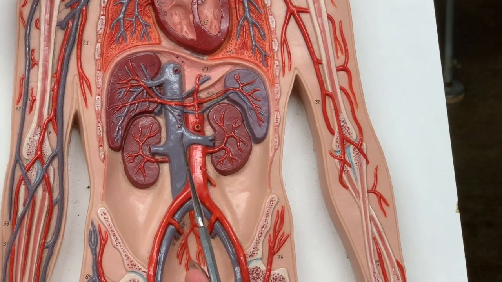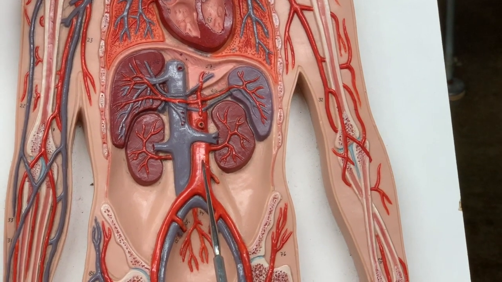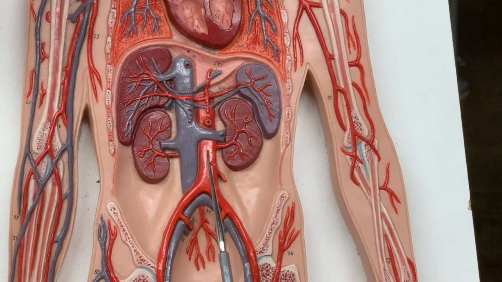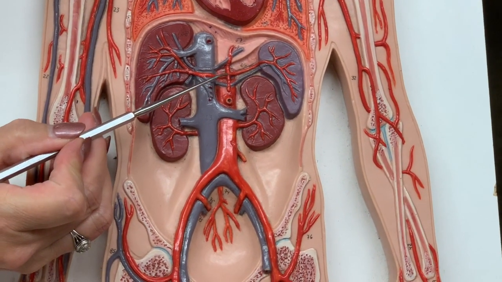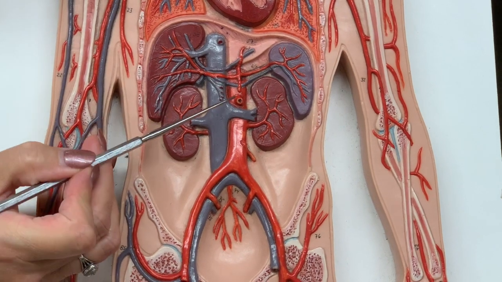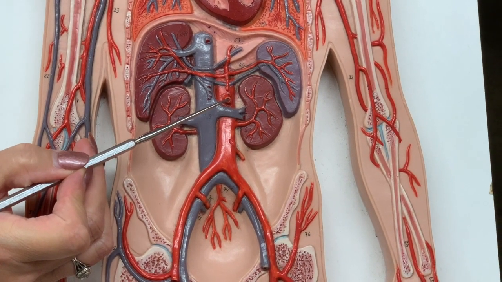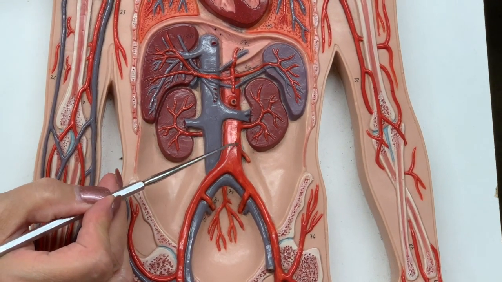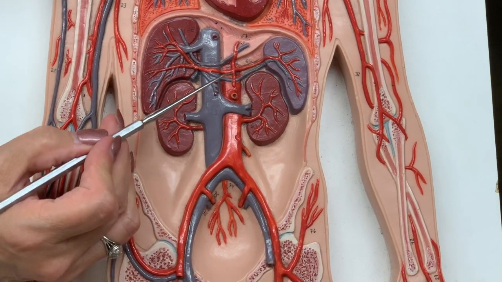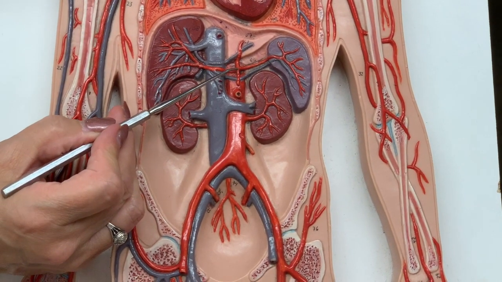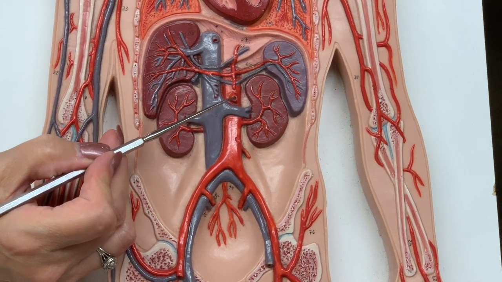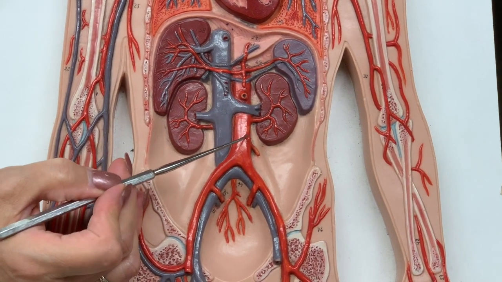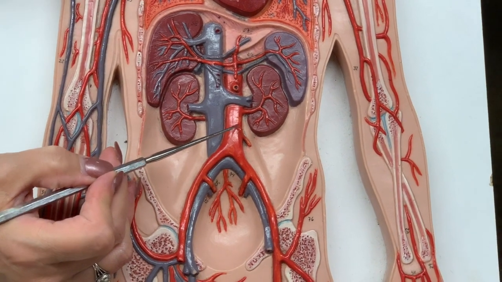So this is our inferior vena cava, and this right here is our abdominal aorta. Now we have 3 unpaired arteries coming off the center. We have first our celiac trunk, then our superior mesenteric artery, and then here is our inferior mesenteric artery. And these correspond to supplying the foregut, the celiac trunk, the midgut, which is your superior mesenteric artery, and the hindgut, which is your inferior mesenteric artery.